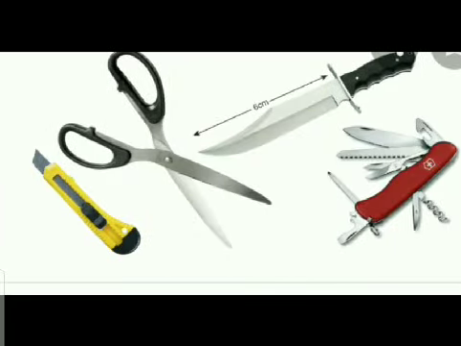Next examples are, you can see so many cutting tools like blade, knife, axe have very sharp edges. The sharp edges have very small area of contact. So the pressure applied by the force is more. So here also the same concept. Less area, more pressure. Less area means sharp. Sharp means less area.